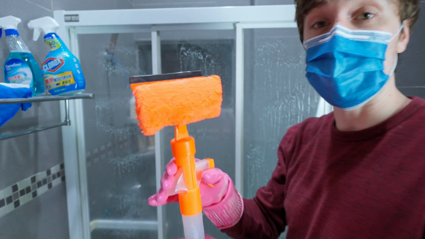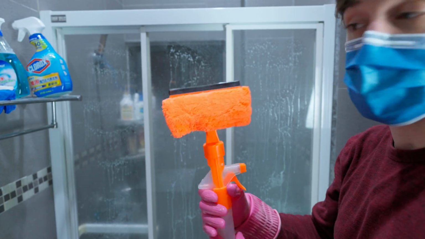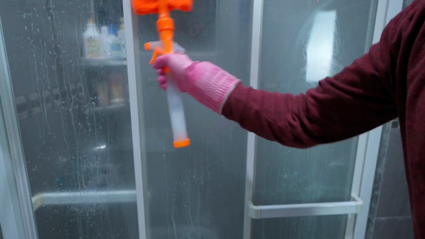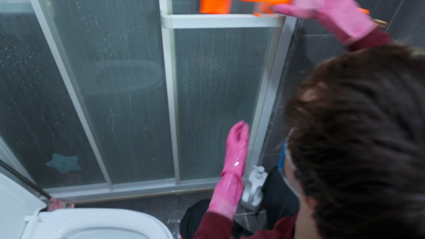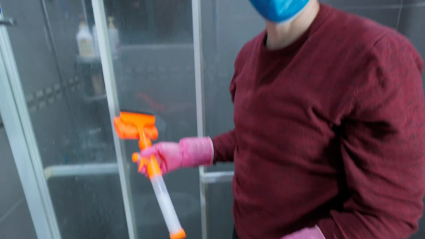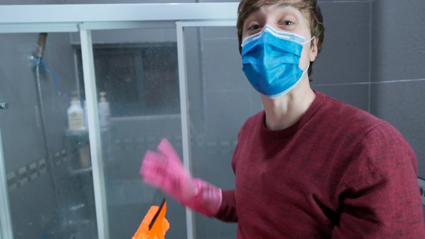Okay, now I'm going to use the soft cloth to scrub the shower doors. Great, now I need to do the same thing on the other side.